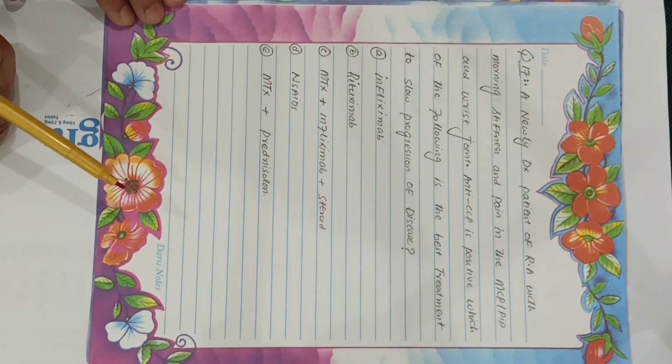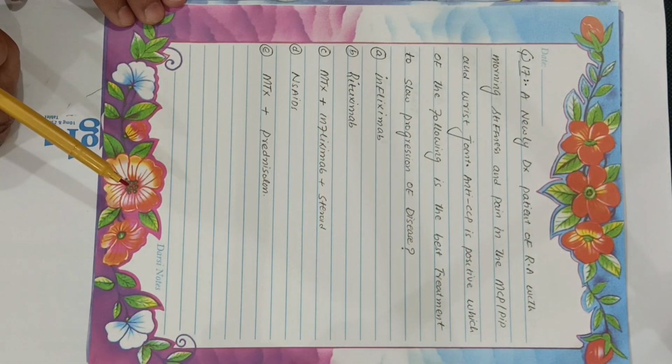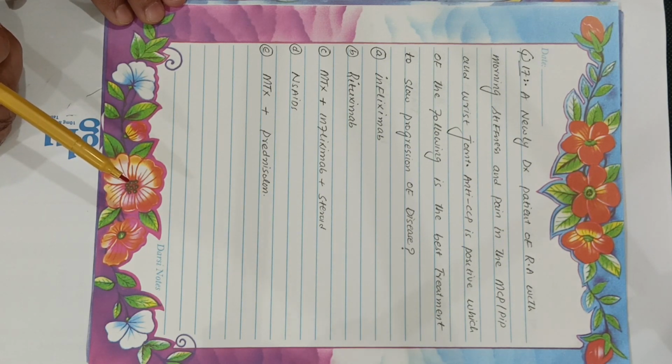Question number 17. A newly diagnosed patient of rheumatoid arthritis with morning stiffness and pain in the MCP, PIP and wrist joint. Anti-CCP is positive. Which of the following is the best treatment to slow progression of disease? So this patient has rheumatoid arthritis, and the question is asking what is the best initial treatment for this patient.